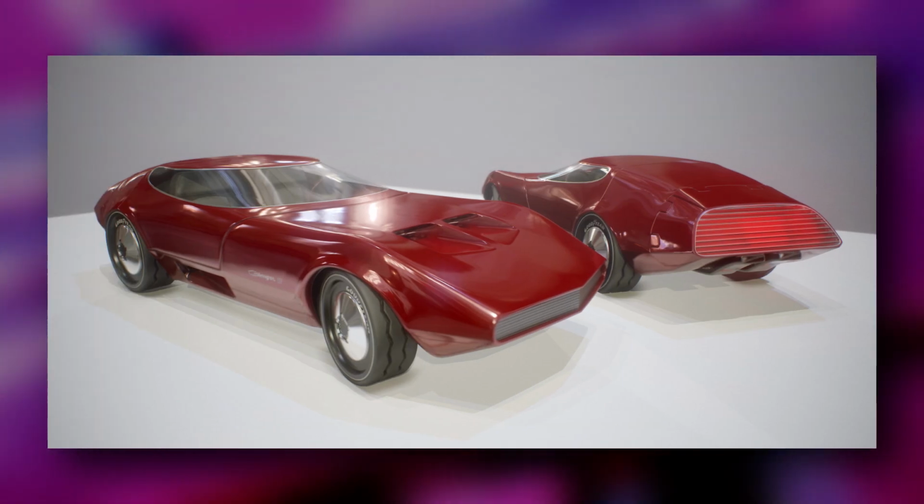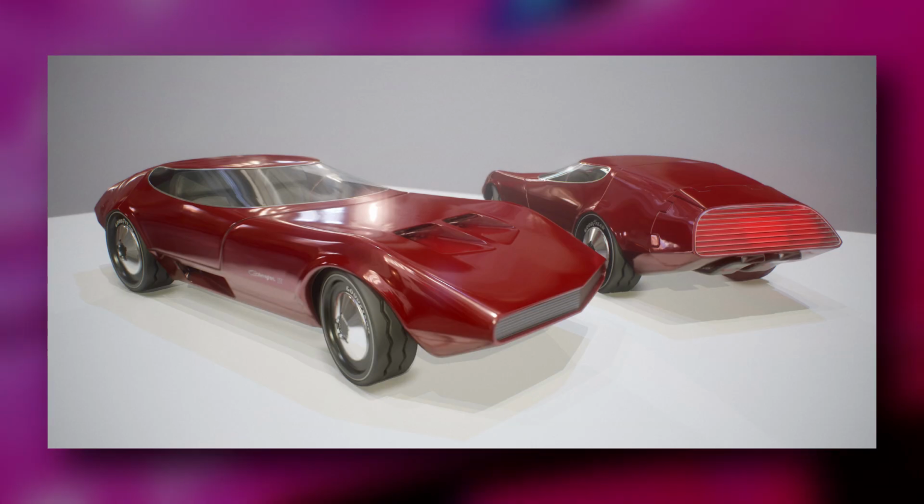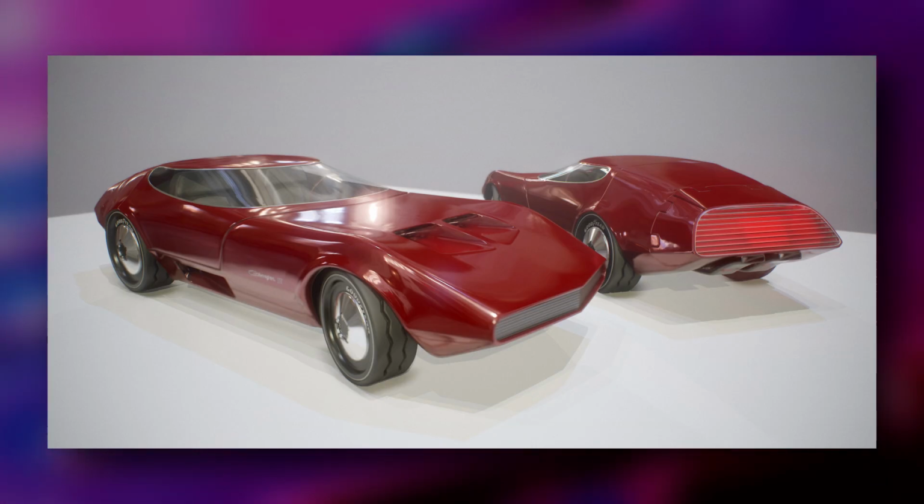Or this Charger 3. I made it before I understood topology, so of course it's awful, and it also has no textures, so all you can see is the really bad mesh. Surely there's no way to make this look decent.